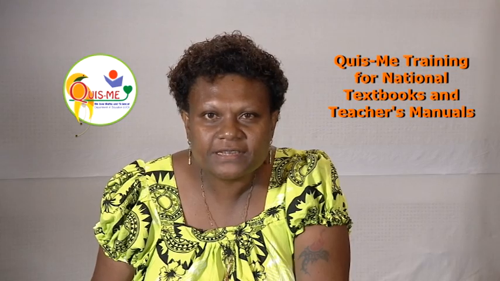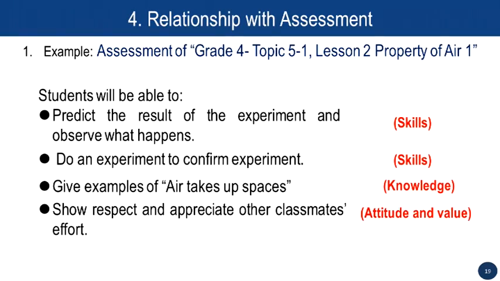A sample of assessing a science lesson in grade 4 on topic 3-1, lesson property of air. There are 4 points to be assessed. Students will be able to: 1. Predict the result of the experiment and observe what happens. What does it come under?